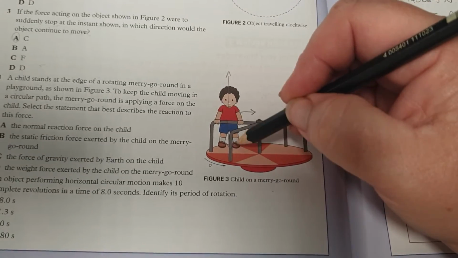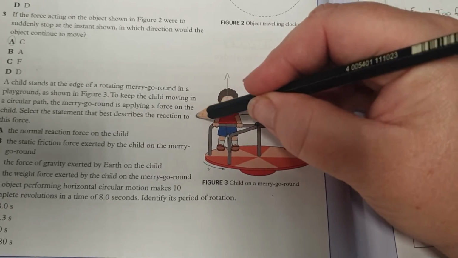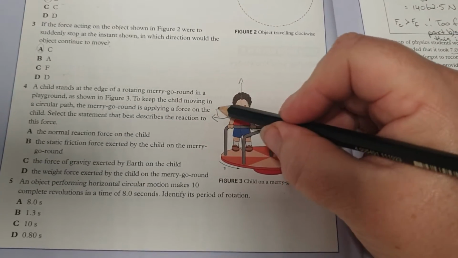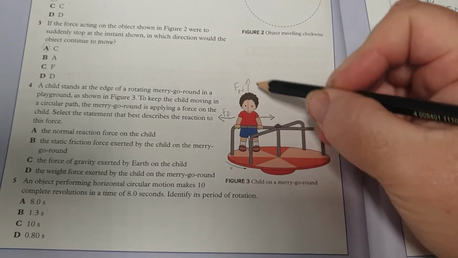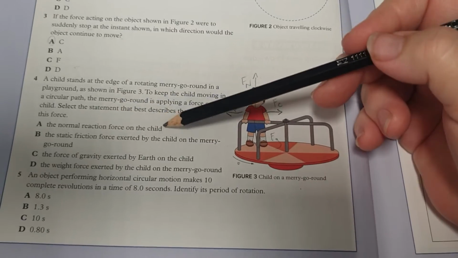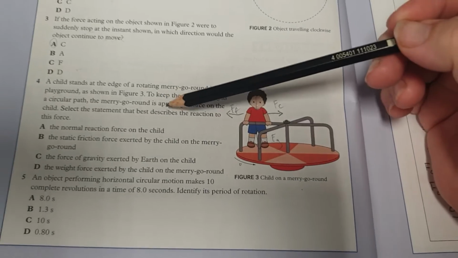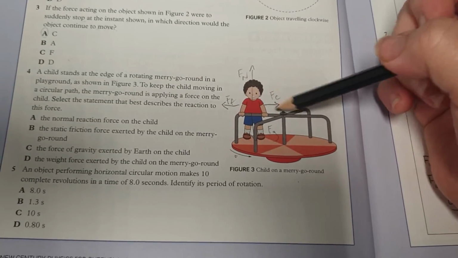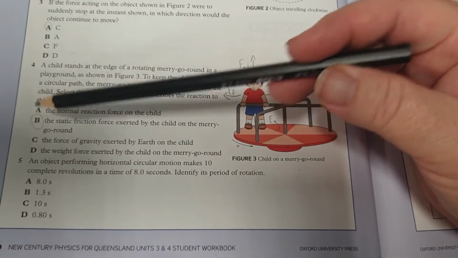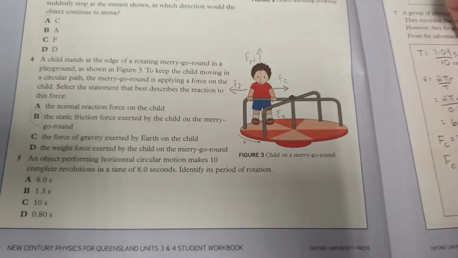The friction of his shoes and his hands, though, is going to be opposing. So it's going to be the thing that affects it. Like the normal, it's not having any effect. So the normal reaction of the force on the child, no. The static friction exerted by the child on the merry-go-round, yeah, that's the reaction to that force. If there was no centripetal force in, he wouldn't be feeling that frictional force. I'm going for B. Force of gravity, no, it's this way. The weight, that is the force of gravity, so B.